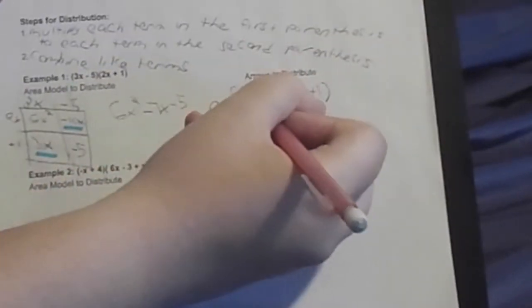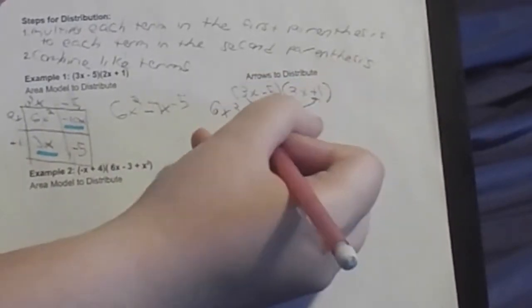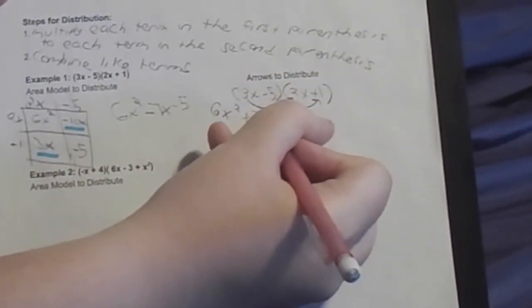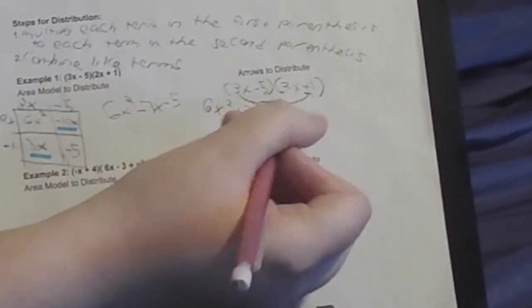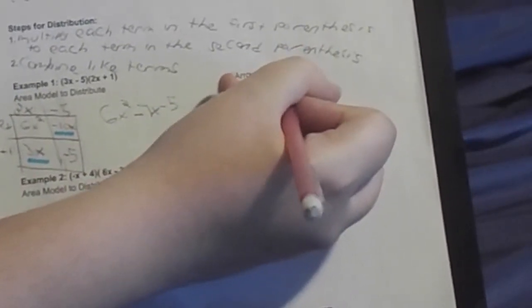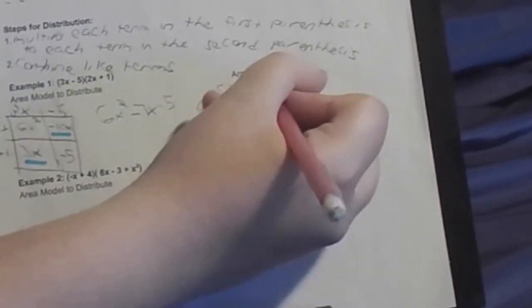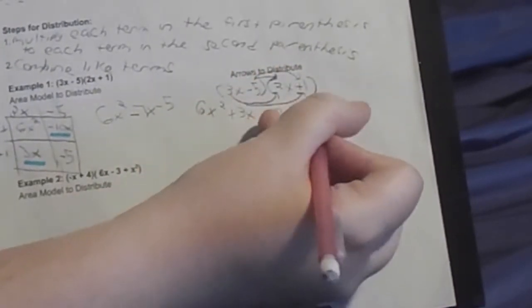Then I also make sure I take my 3x and I multiply it by my plus 1. 3x times plus 1 is plus 3x. Okay, so I made sure the first one went to both of those. I also have to make sure that my negative 5 goes to both. So negative 5 times 2x is negative 10x, and negative 5 times 1 is minus 5.